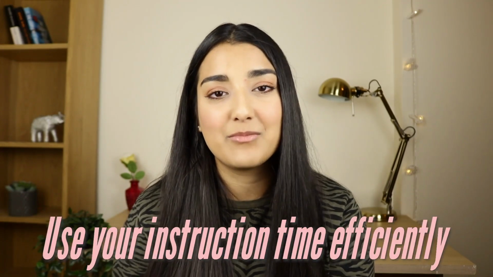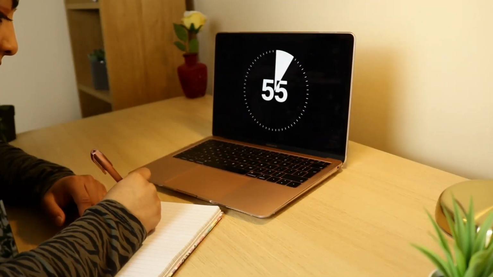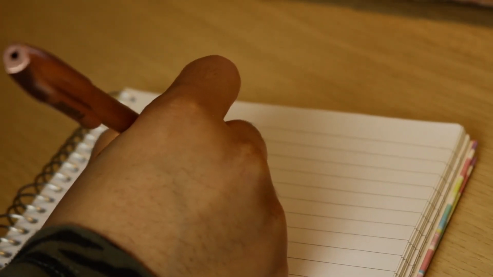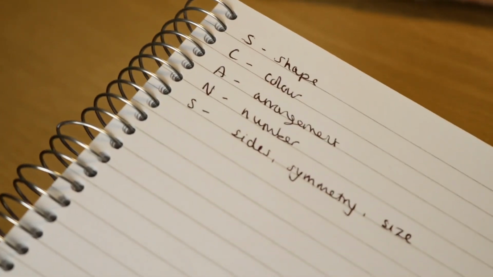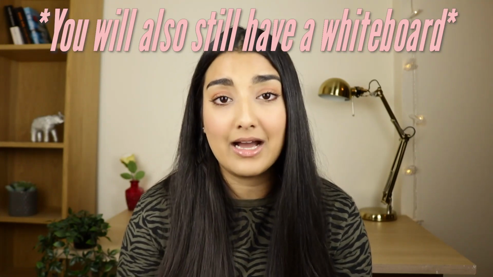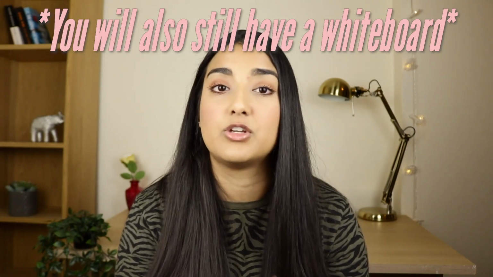So my third tip is to use your 1-minute instruction time efficiently. This is where you could write out your scans or any other rules that you want to write down very quickly. So normally you do get supplied with a whiteboard and a pen at a UCAT test centre. However, if you're taking the test this year in 2020, I believe there's going to be an online notepad that you can get familiar with, and it'll do the same job.